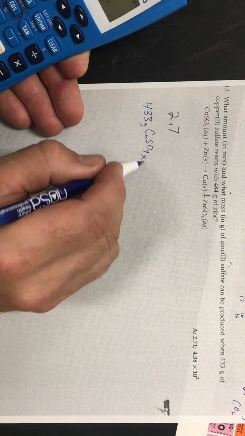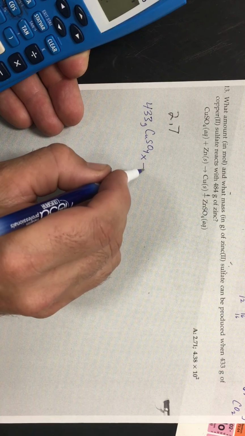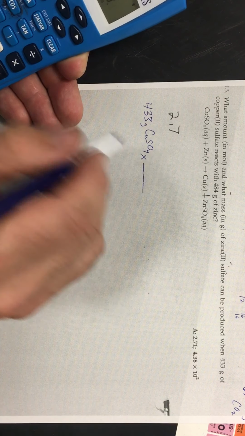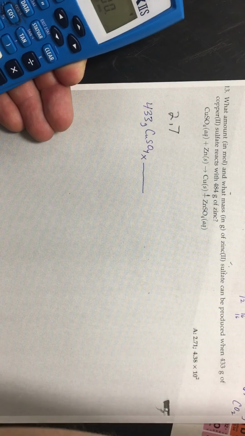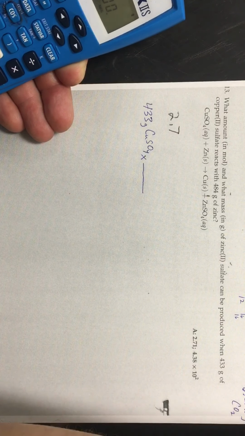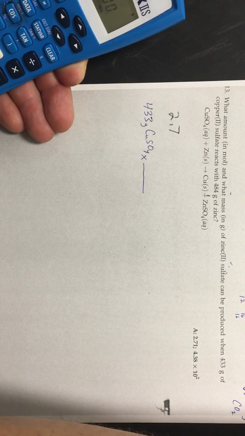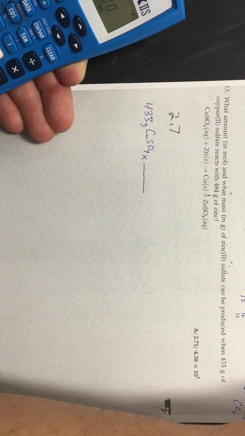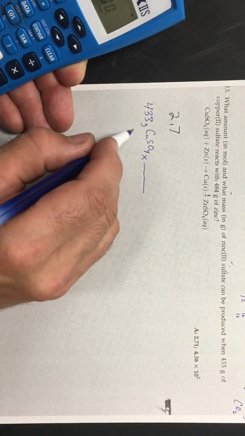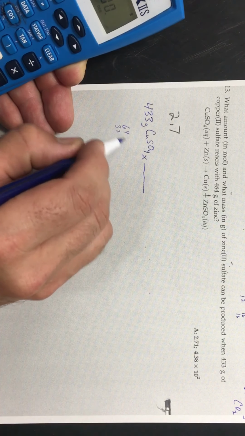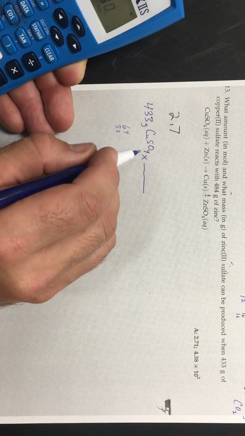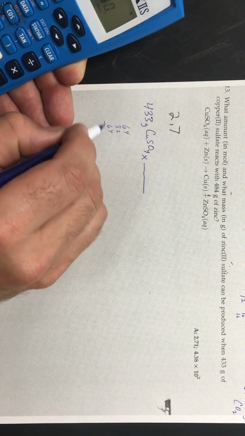So let's get that into moles. All right, so molar mass of copper sulfate, we're talking copper, I believe, is what, 65? No, copper's 64. So we're 64, sulfur's 32, and each oxygen is 16, so 4 of those would be 64.